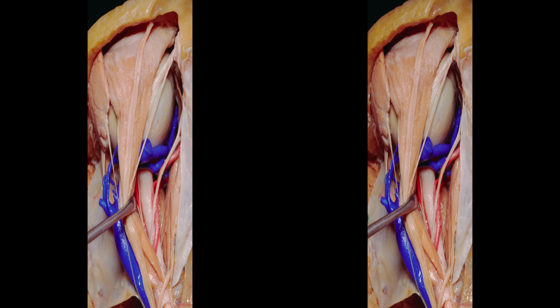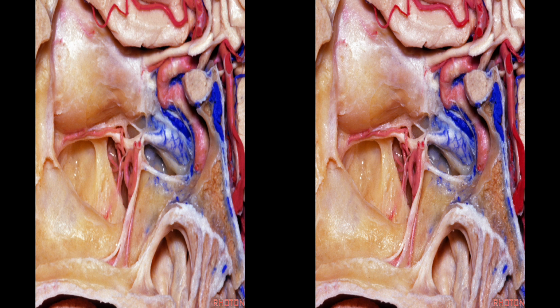How does parasympathetic innervation get to lacrimation? It gets there from the Vidian nerve that we saw coming through the Vidian canal to the pterygopalatine ganglion. It gets into V2 along the floor of the orbit. And then how does it get up here? How does lacrimation get from the Vidian nerve to the lacrimal gland?